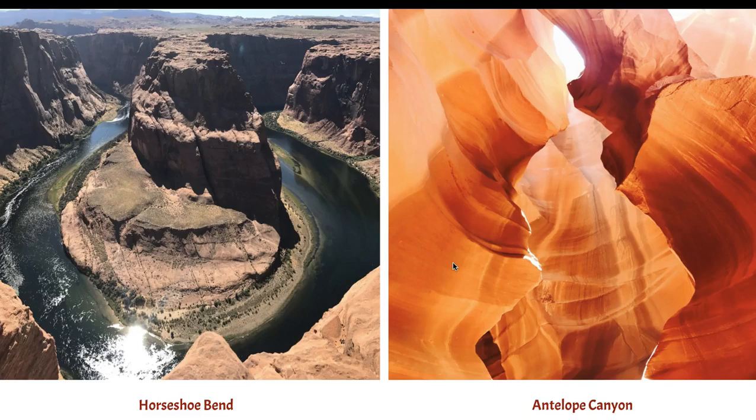I also wanted to include the Horseshoe Bend and the Antelope Canyon. The Horseshoe Bend is at the eastern rim of the Grand Canyon, and it's where the river meanders, which means it curves, and it eroded all the rock right here except this really huge rock in the middle. And this right here is the Antelope Canyon, and it was also formed by water. It was formed by flash floods millions of years ago, and it is also very close to the Grand Canyon in Arizona.